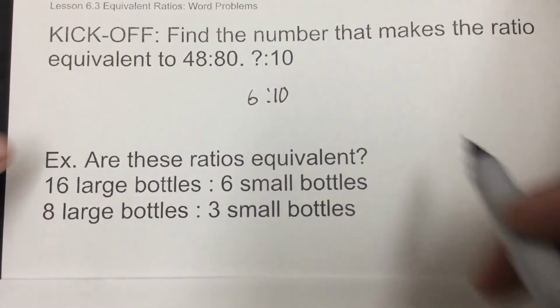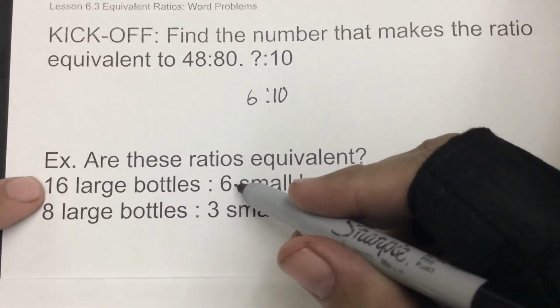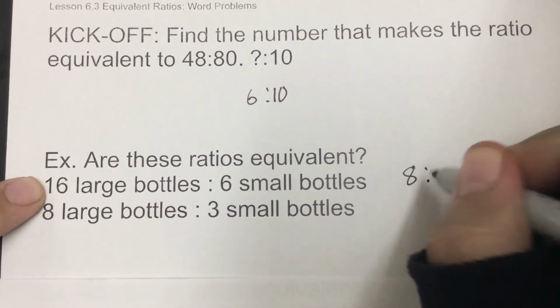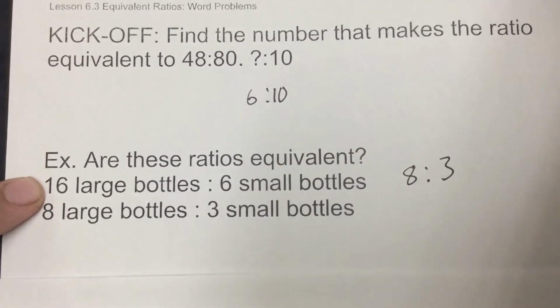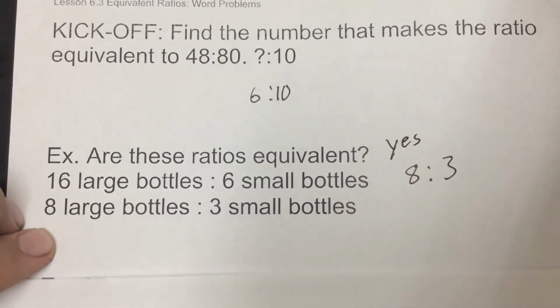up. So 16 and 6, we know both of these are even, so I could divide them by 2, and 16 divided by 2 would be 8. 6 divided by 2 would be 3. Hey, that's the same thing as here. So are they equivalent? Yes, they are.